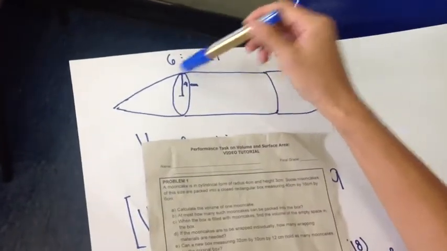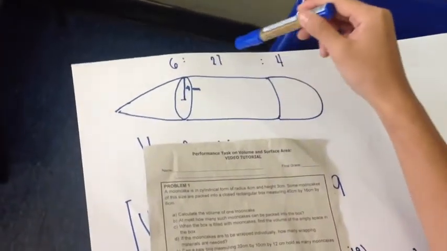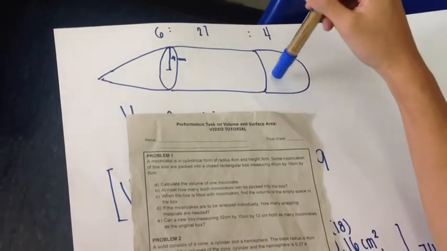First, I drew the figure here, as you see. This is the cone, which is the ratio 6, and this is the cylinder, the ratio is 27, and this is the hemisphere, where the ratio is 4. The easiest to solve for is the hemisphere, since we are already given the radius.